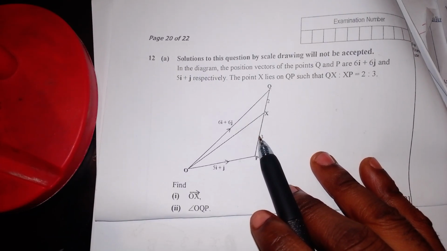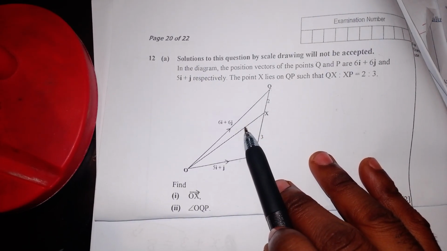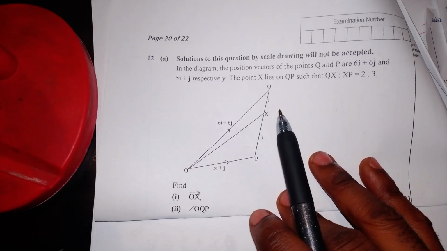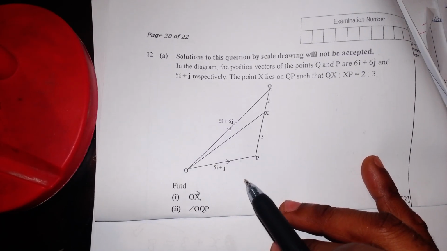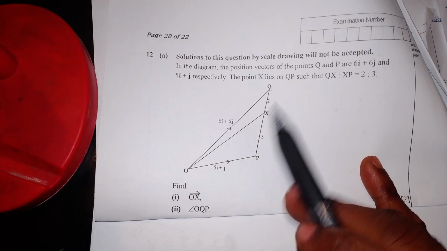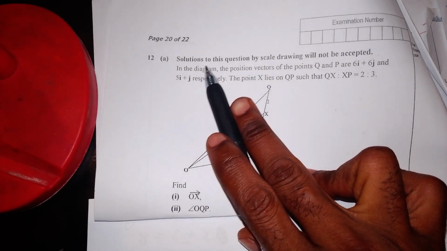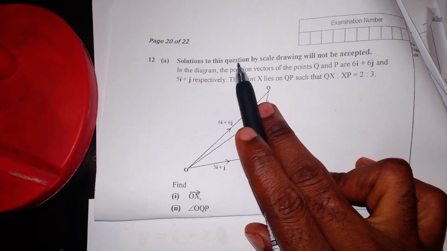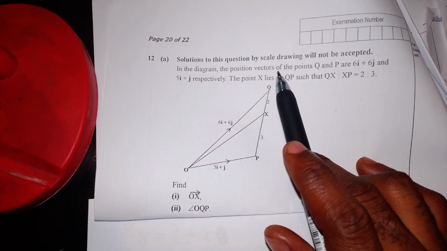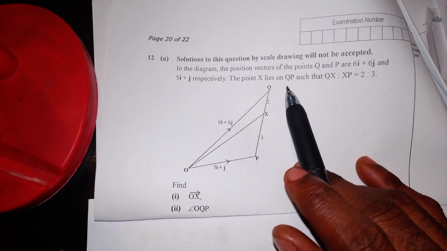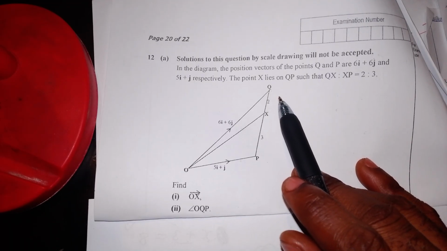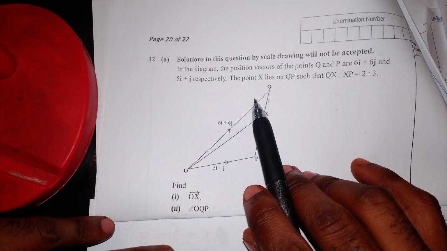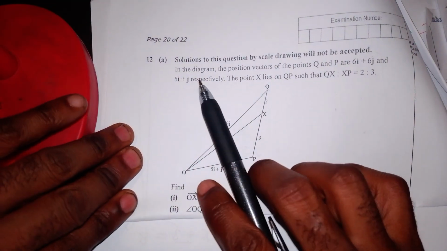It's possible you can solve this by drawing it to scale and then using your ruler among other tools to solve this problem in full. But as you can see, you've been told that method has been rejected. So to solve this using the other method, the analytical method, this is what you do. So let's just go through the question.